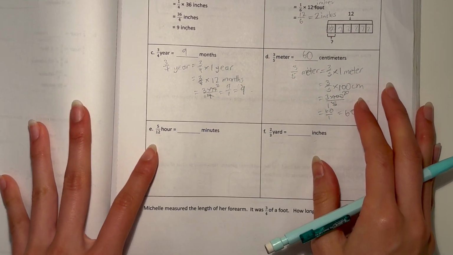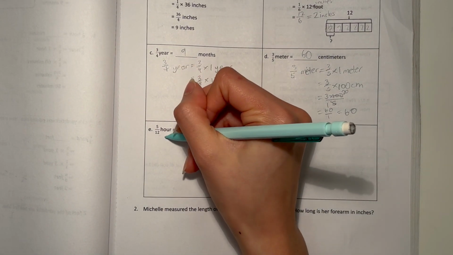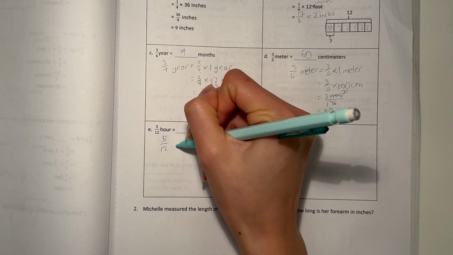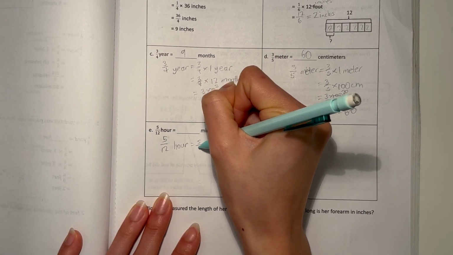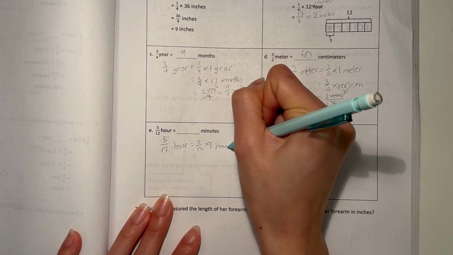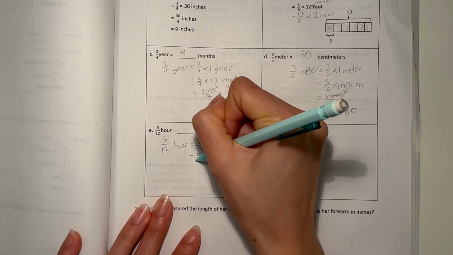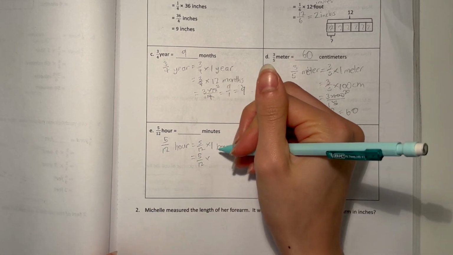Alright, E, 5/12 an hour equals blank minutes. 5 over 12 hour equals 5/12 times 1 hour. That's equal to 5/12 times how many minutes are in an hour? 60.